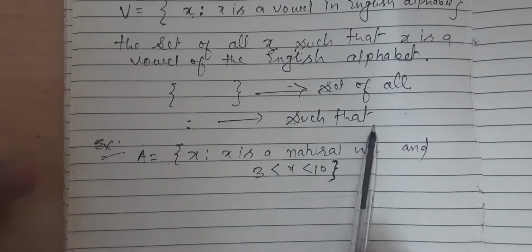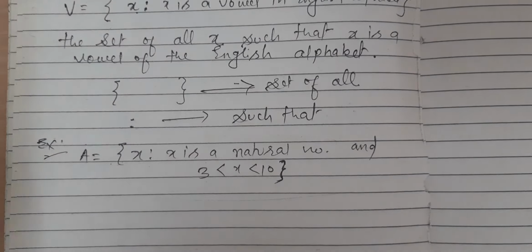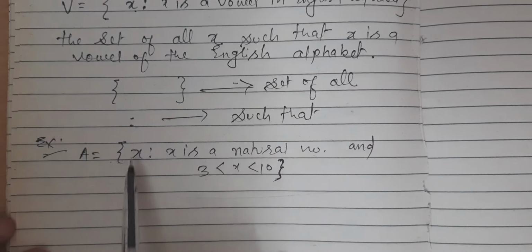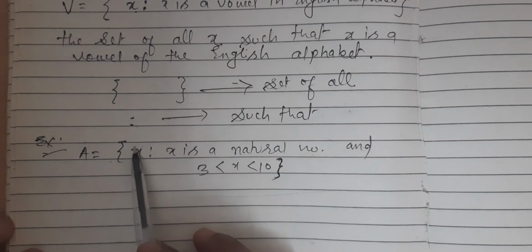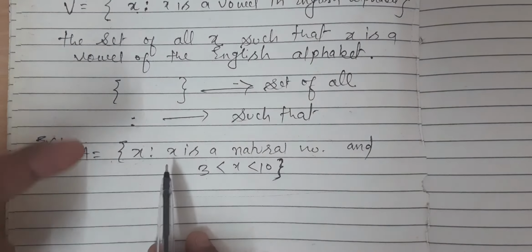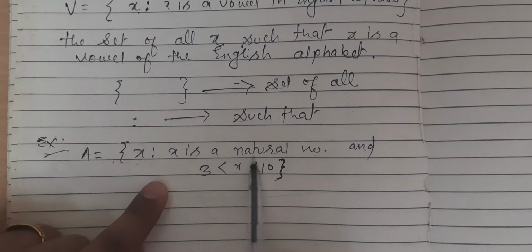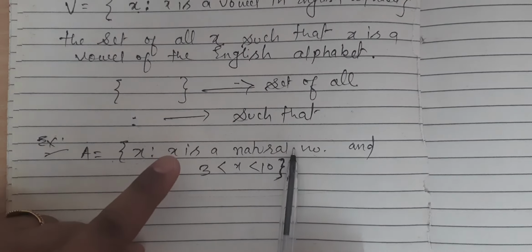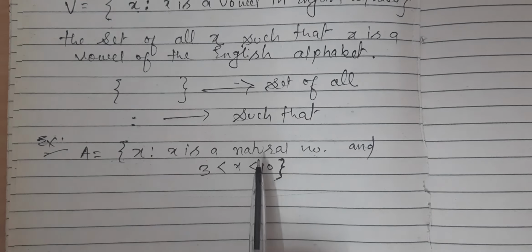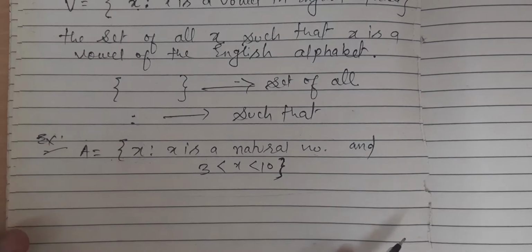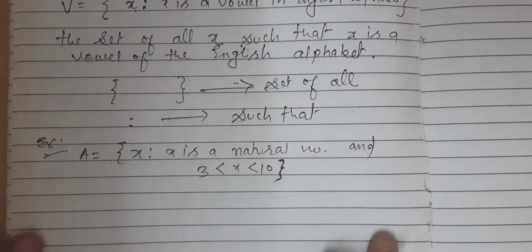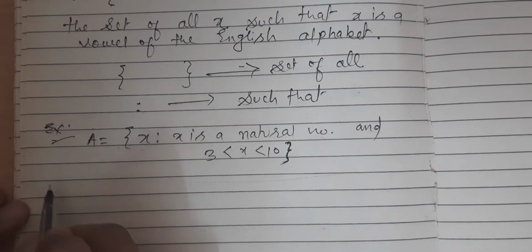So in set builder form, we write one element, which represents the element of the set, and then we write the property of the element. And in roster form, we write the elements directly, by putting a comma in between. Now let us take some examples.